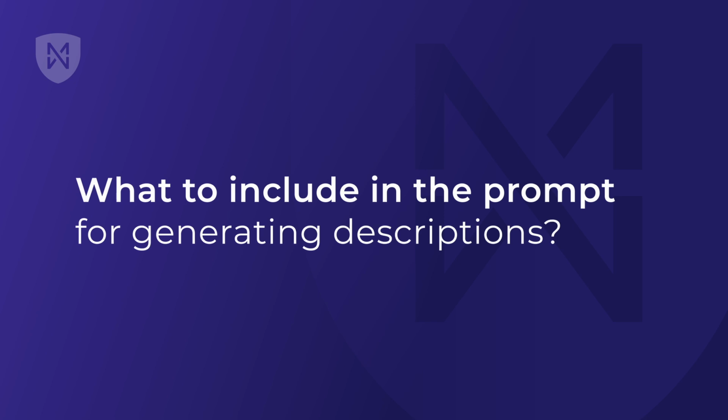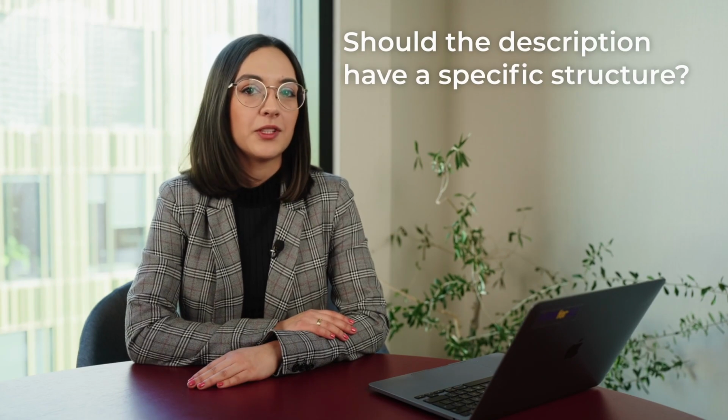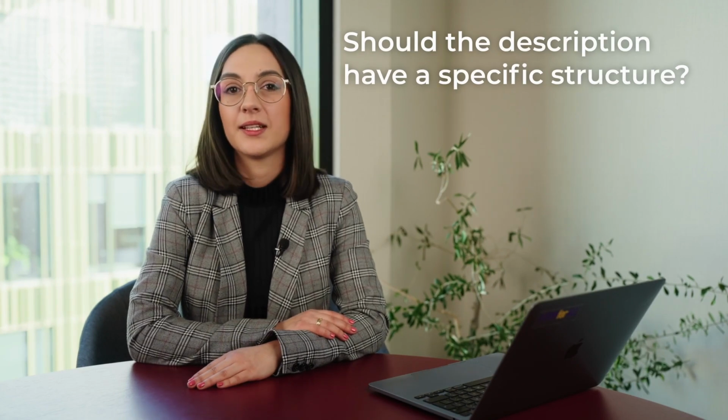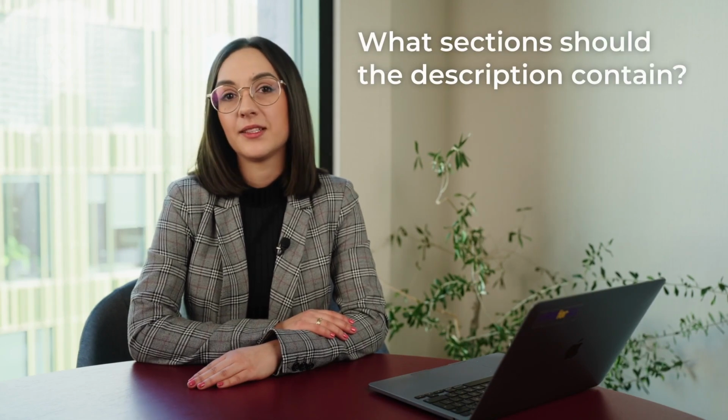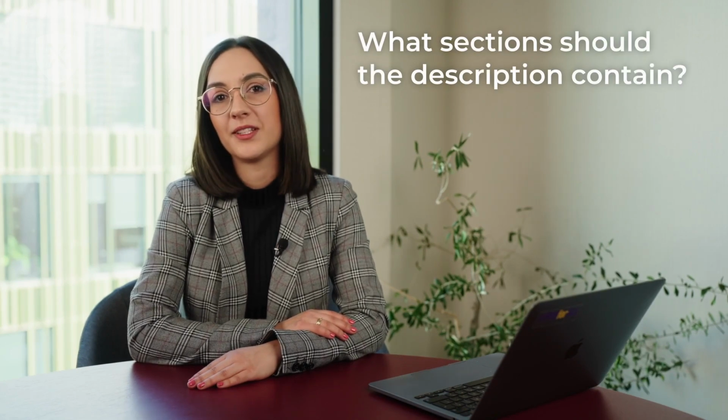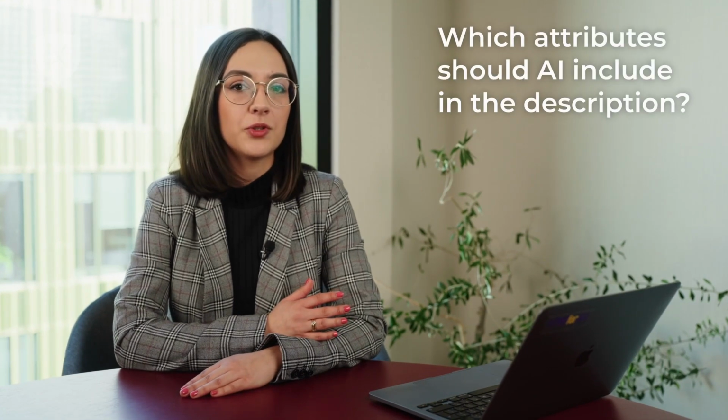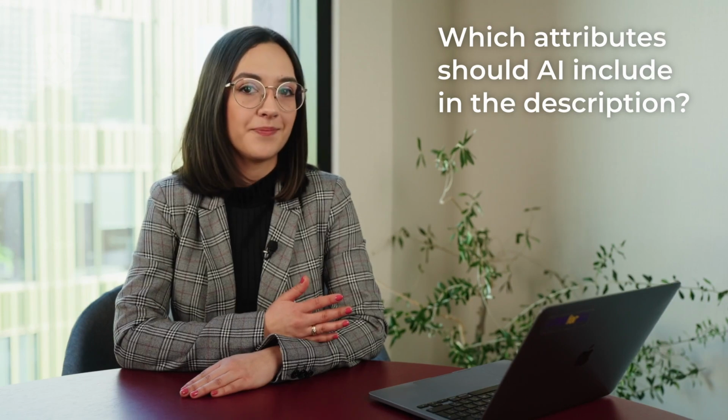What elements are worth including in the prompt? Above all, it's worth specifying whether the description should have a particular structure, for example, divided into a headline, a list of features, and a summary. We can also indicate whether certain sections should be preserved, such as a general description, usage, or specifications. Next, we specify which PIM attributes should be included in the generated description. In most PIM systems, the user can select these attributes from a list or mark them on the product card.